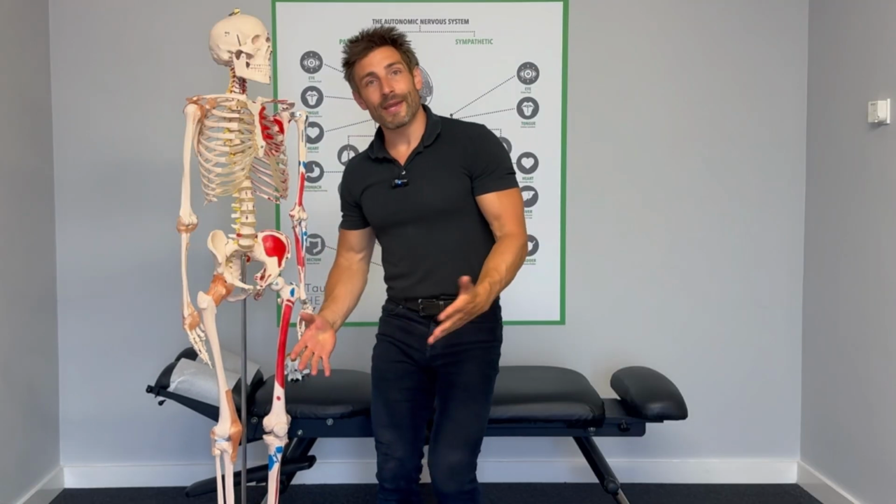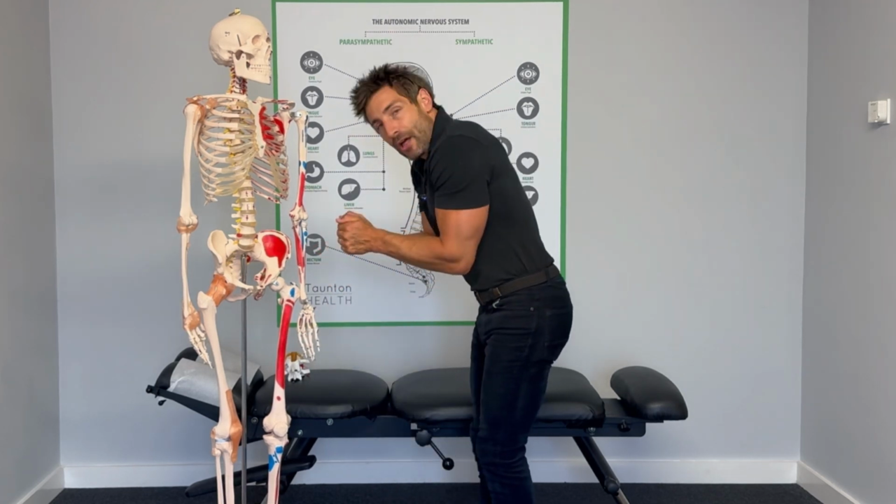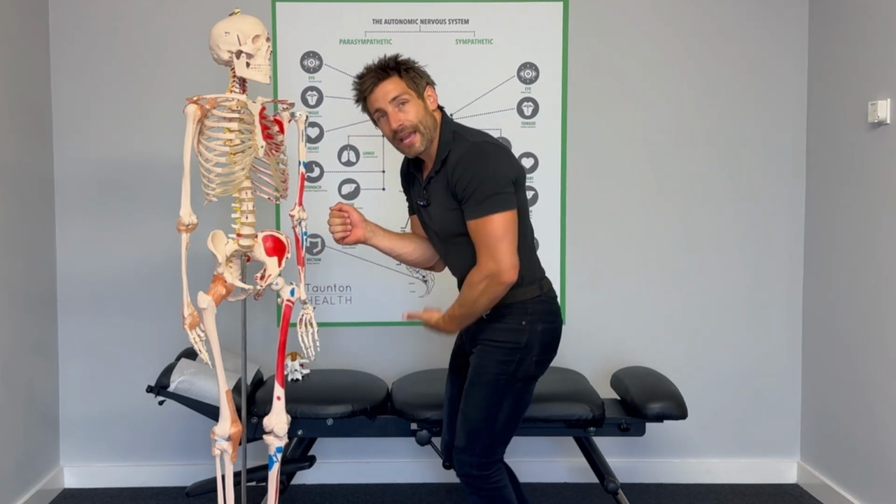Another simple way you can do it is with a kitchen table. Put your elbows on the kitchen counter and just let your hips hang off like that.